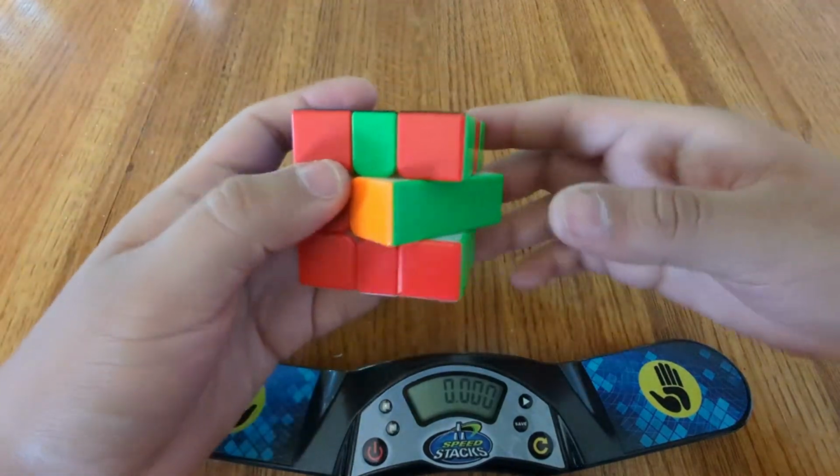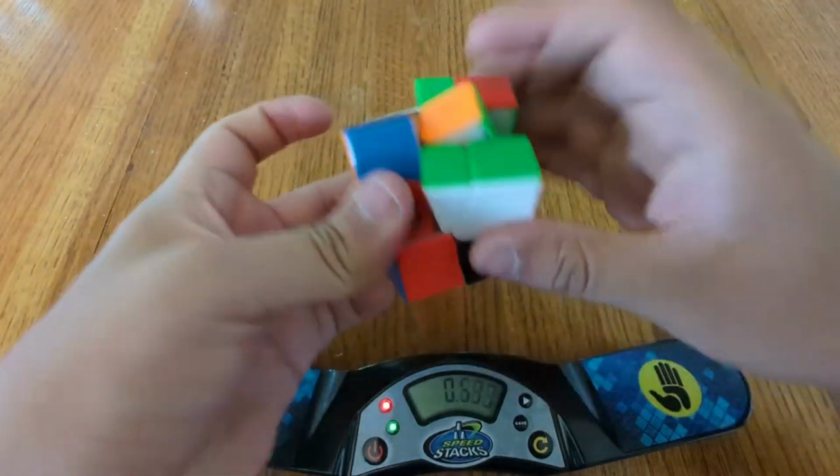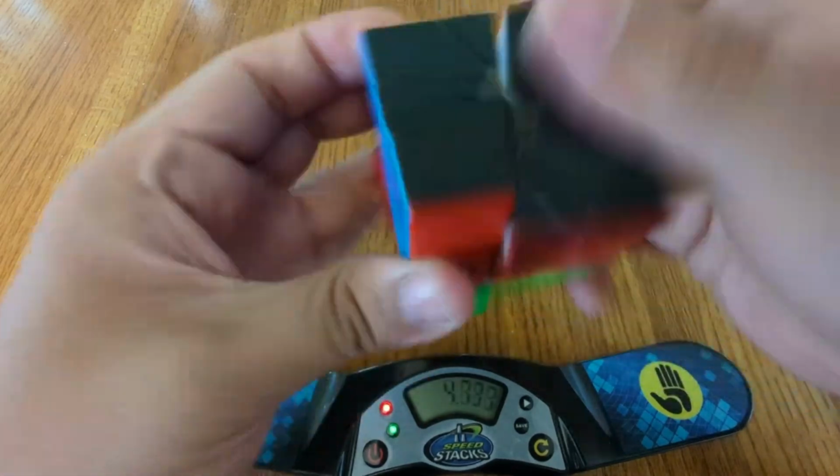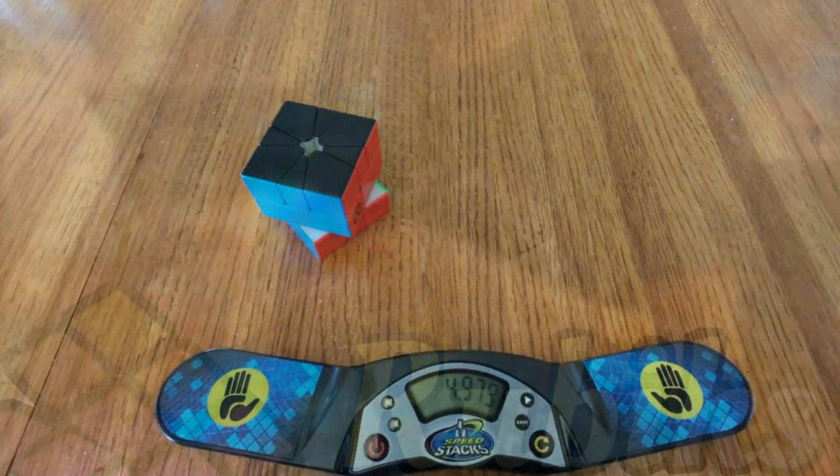Today I'll be explaining how to solve the parity algorithm in under 5 seconds.